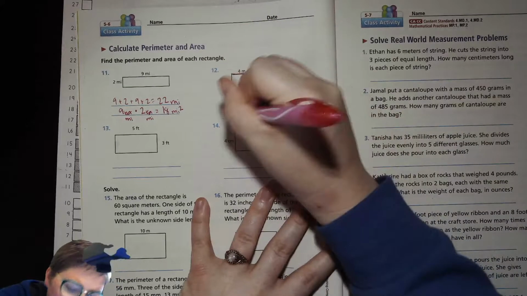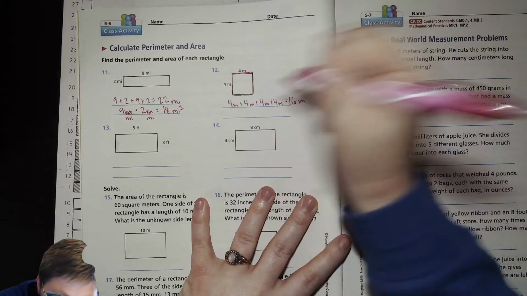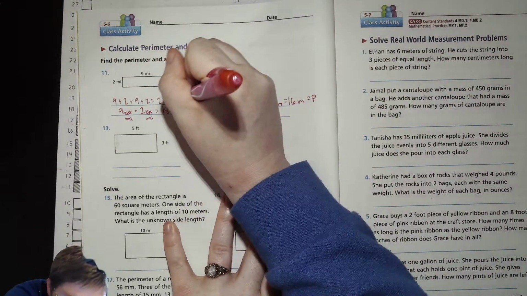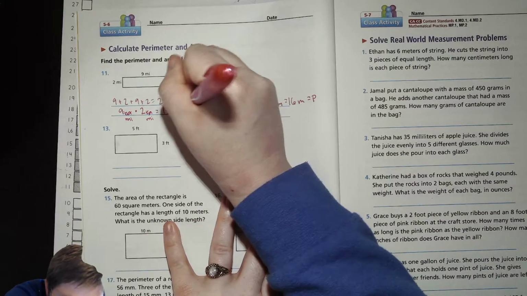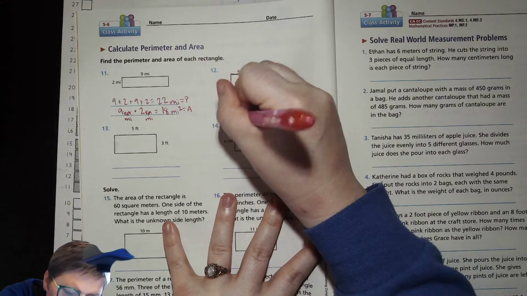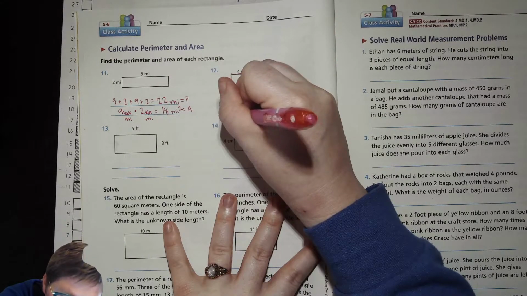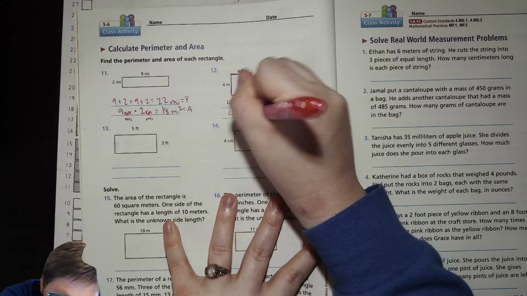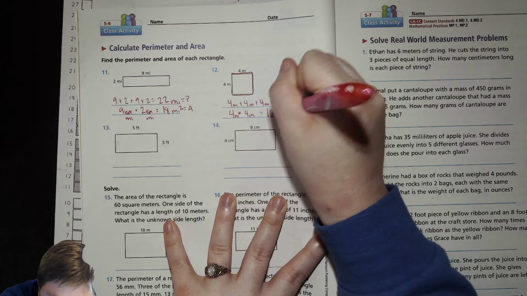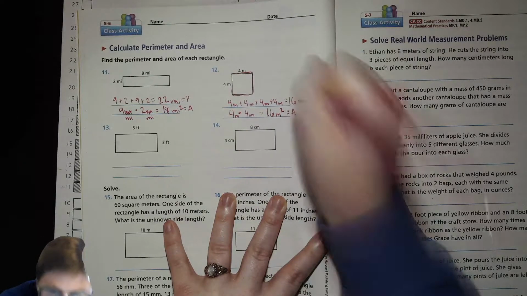And then for the area, I should be putting P for the perimeter and A for the area. And then we're going to do 4 meters multiplied by 4 meters to get 16 square meters as the area.